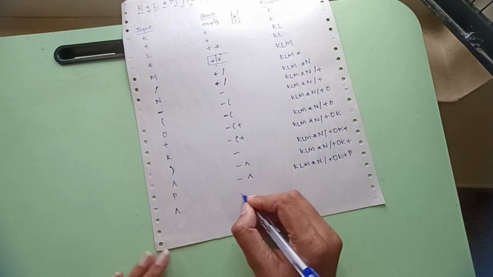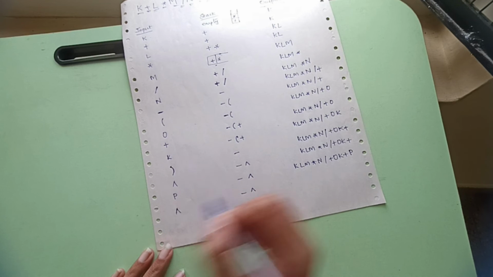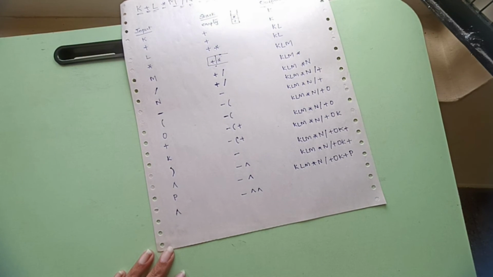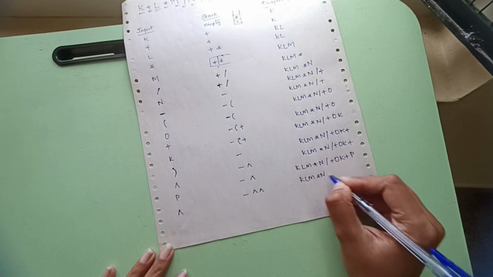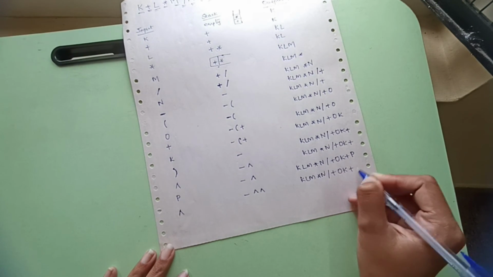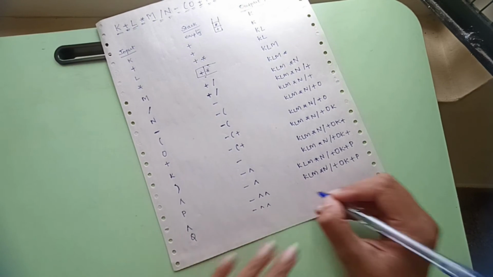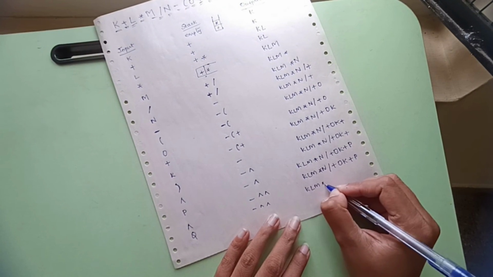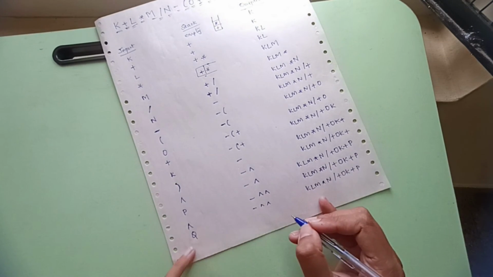This is the current content of the stack, and along with that we are going to push this exponential operator, and the output remains the same, plus P. The last symbol is an operand, Q. The stack remains the same, we will just output this Q.